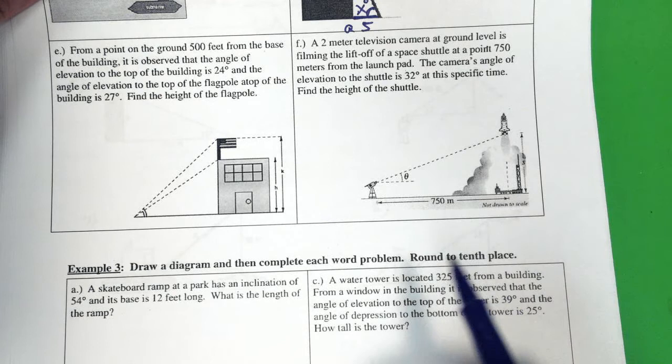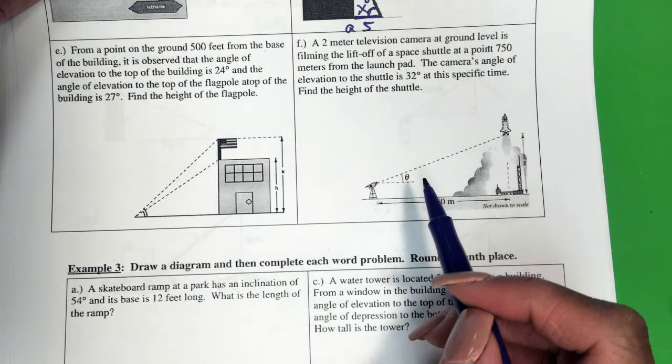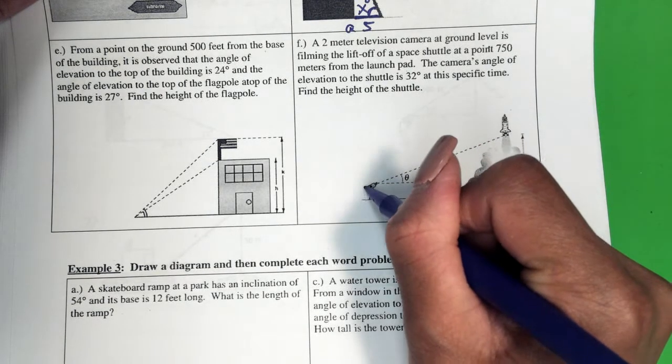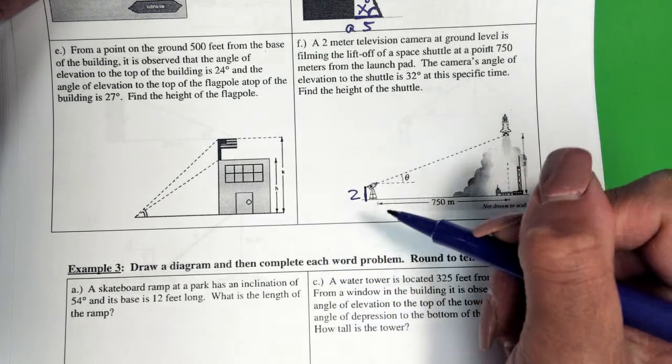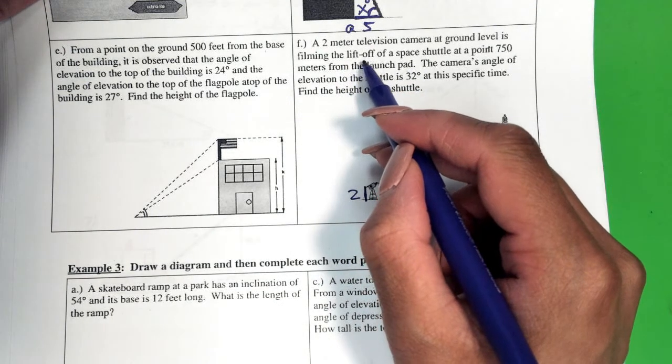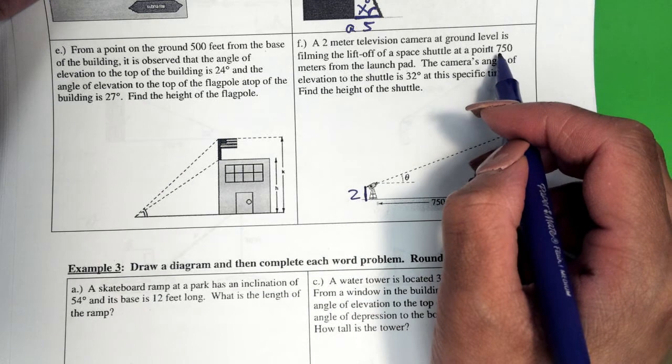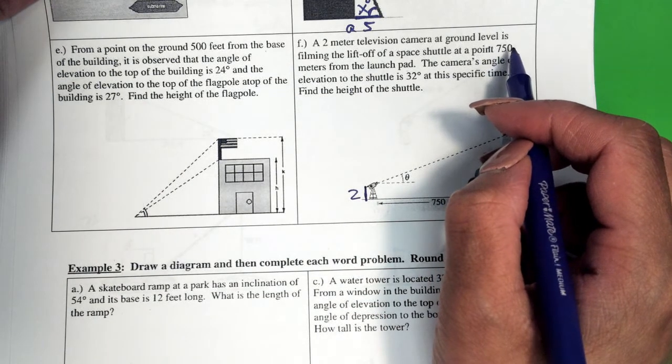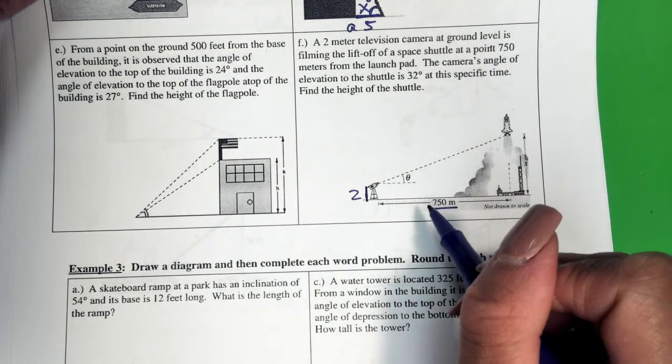So, I have a 2-meter total level. So that means this part right here is 2 meters. And filming the lift off of the Space Shuttle at a point 750 meters from the launch pad.